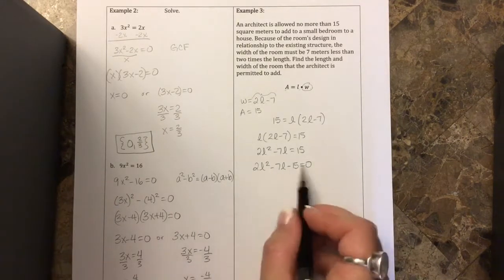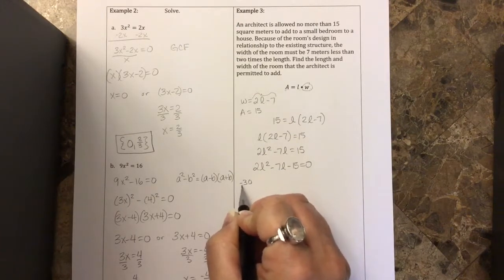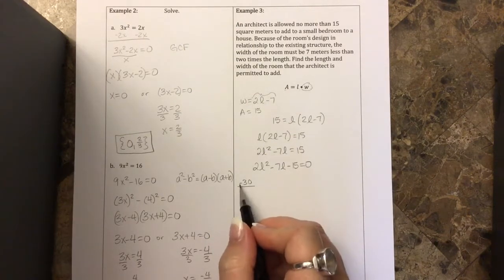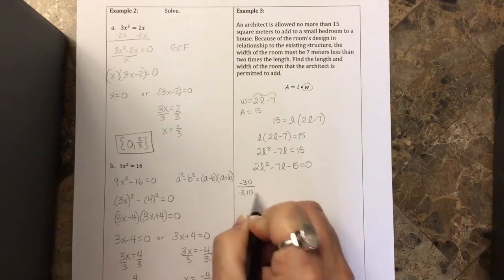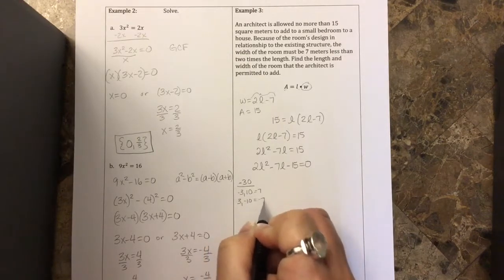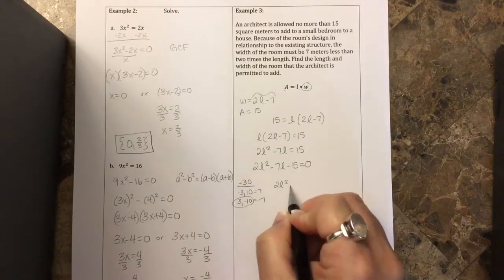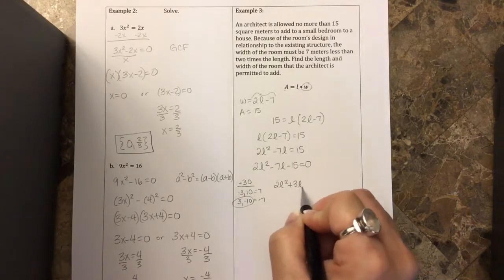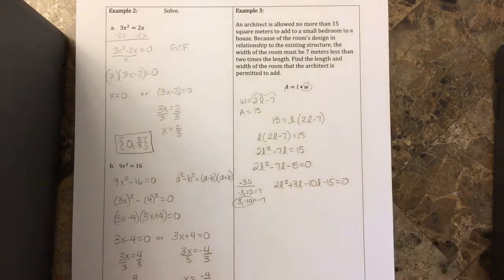Now how would I solve this? There's no greatest common factor. 2 times negative 15 is negative 30. And I want factors of negative 30 that will give me negative 7. So I have negative 3 and 10. That gives me positive 7. But if I do this, I get negative 7. Okay? So I'm going to rewrite this, 2L squared plus 3L minus 10L minus 15 equals 0, okay?